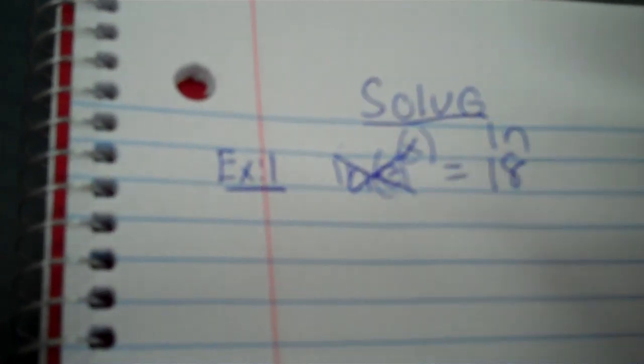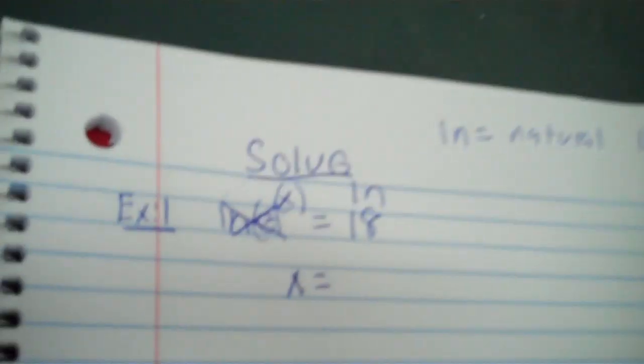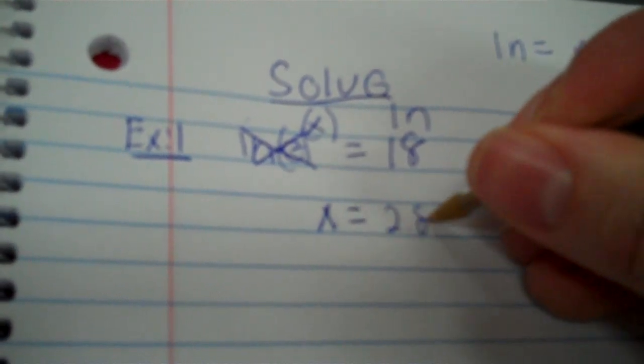So I put ln on both sides of the equation. What that allows is that it cancels, and I now have just x. ln stands for natural log. That's what that's called, natural log, okay? All you do in your calculator is type in ln 18, 2.89. So that was pretty easy, pretty much a walk in the park.